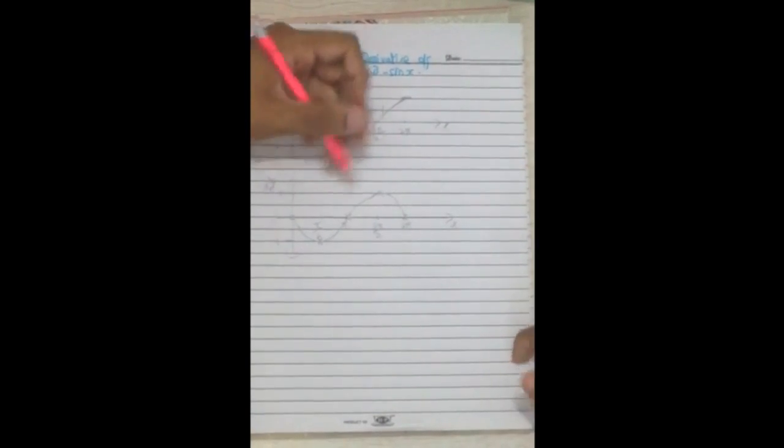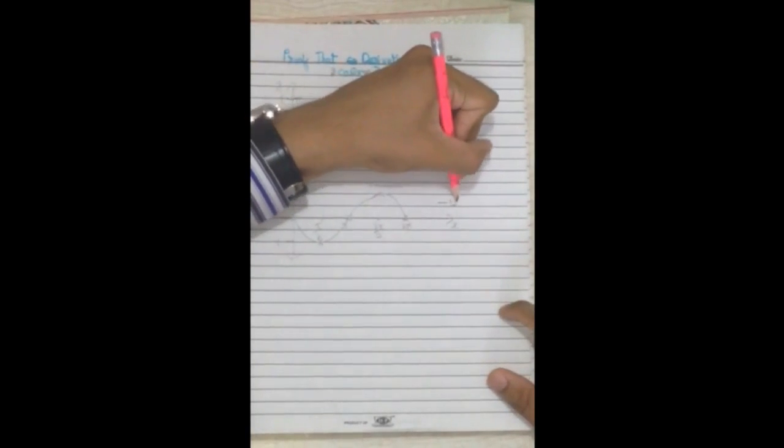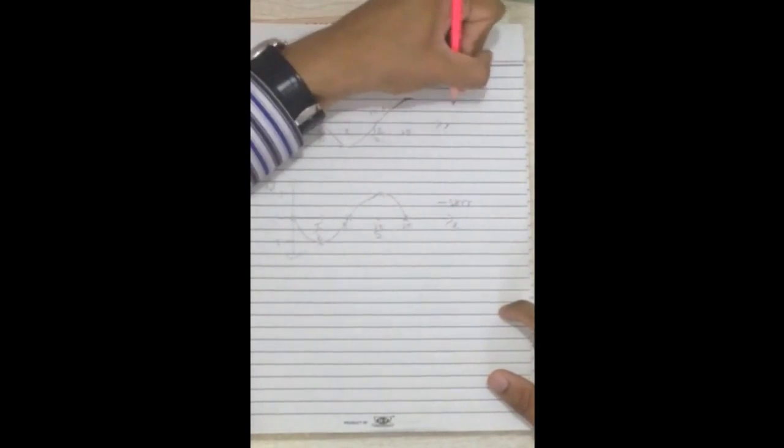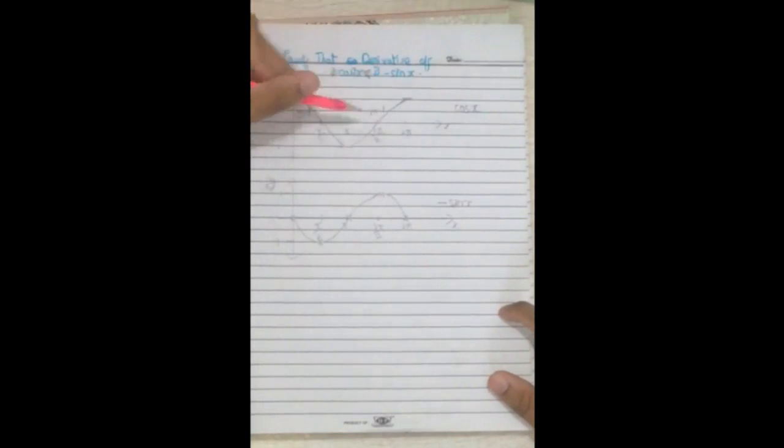As you can see, this is a sine graph, except it is the inverse or reflection of a sine graph. So that is why it is minus sin x, and here it is cos x. So the derivative of cos x is minus sin x, as I have proven over here.